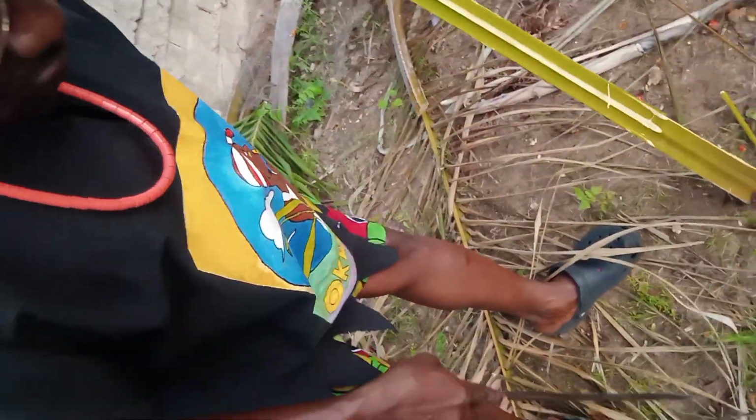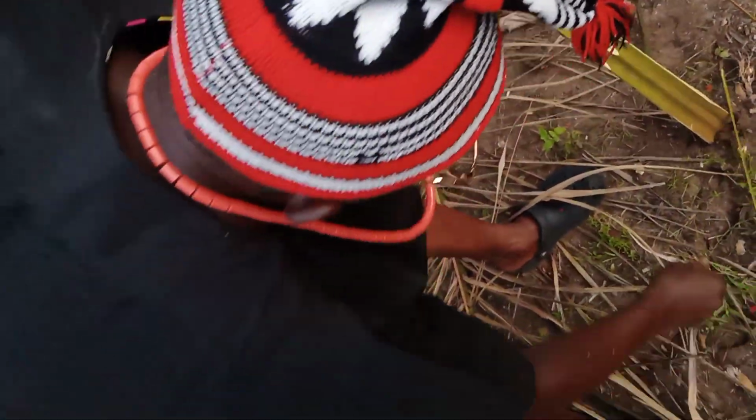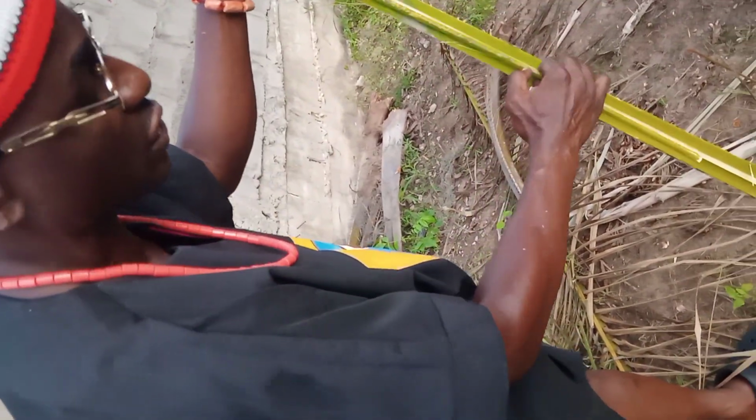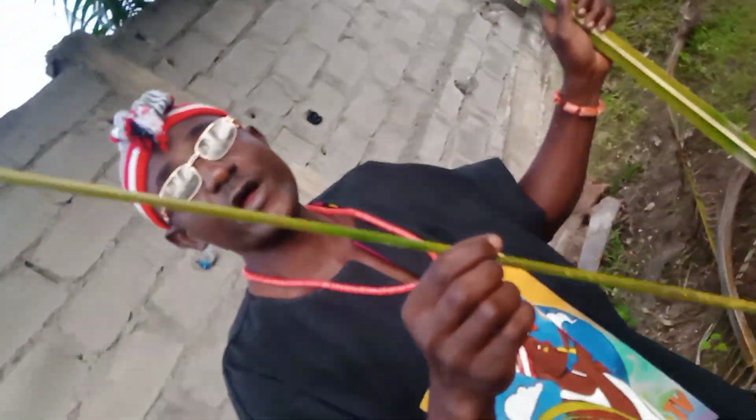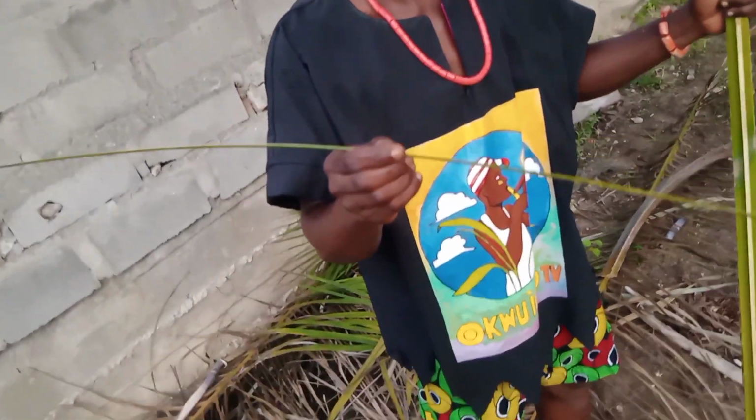One of the things you can use Ógùgù for is that it is from Ógùgù that we cut out this Ékwéré. And what do we use the Ékwéré for? What can we use the Ékwéré to do?